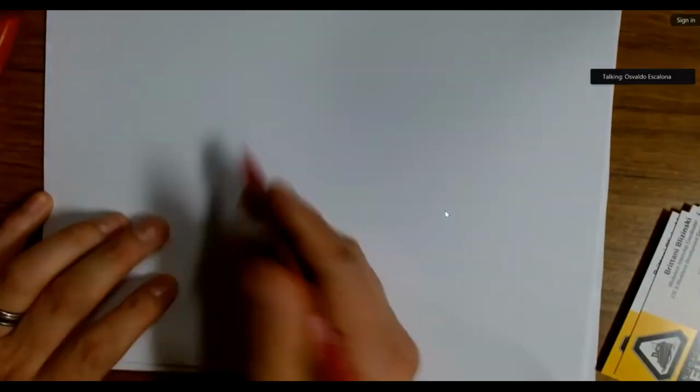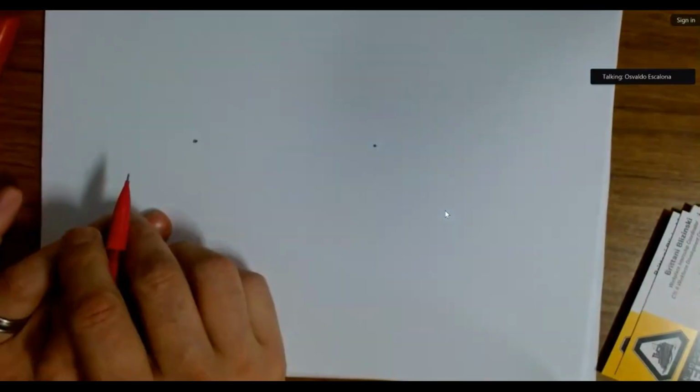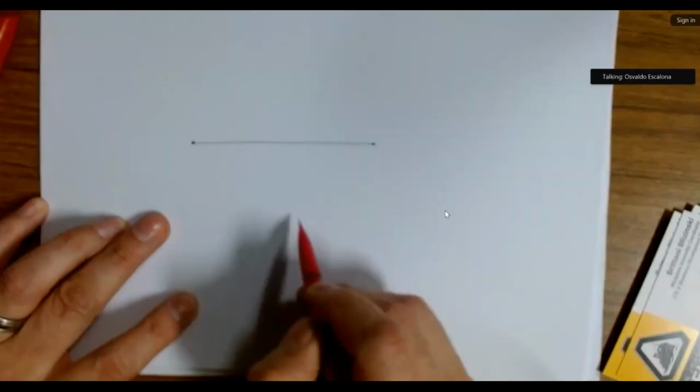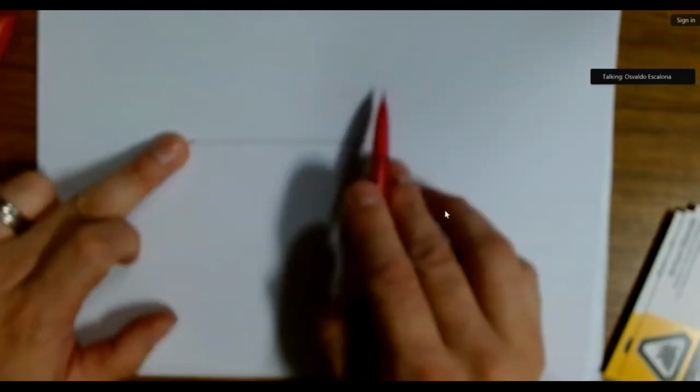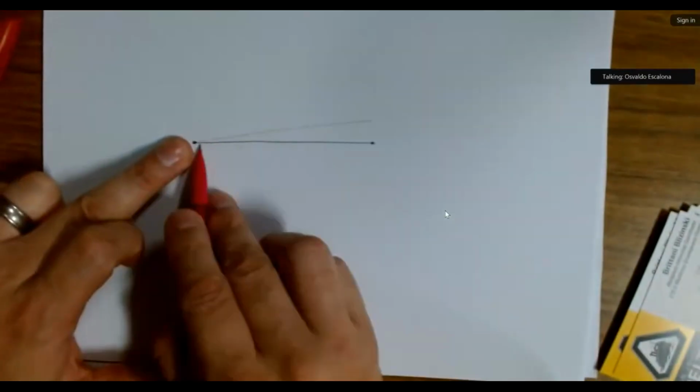If you were to do a 2-point perspective, you start with 2 points. Let's do 2 points, one right there and another one right there. Then you create a horizon line, which means put a line right in the middle. And then you start making a bunch of lines at an angle.